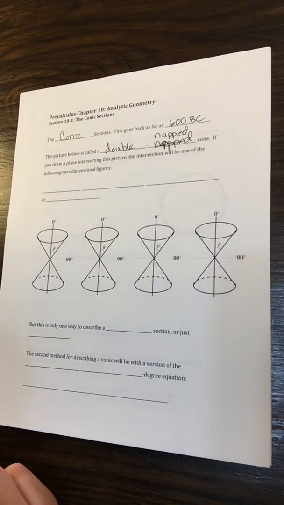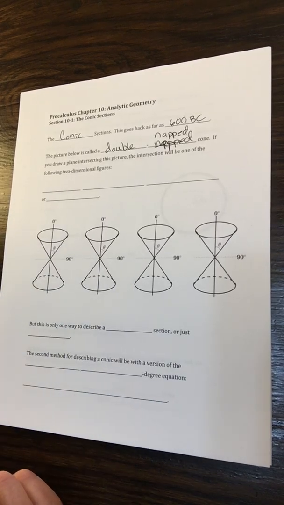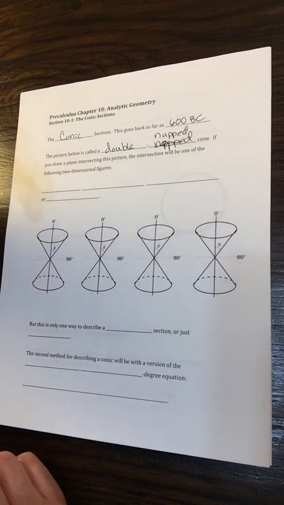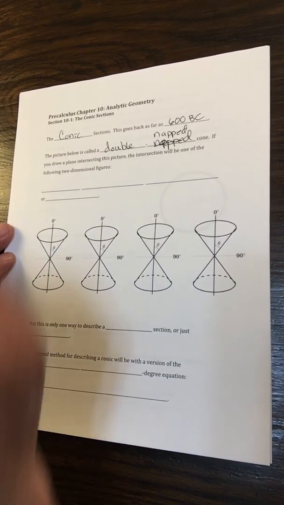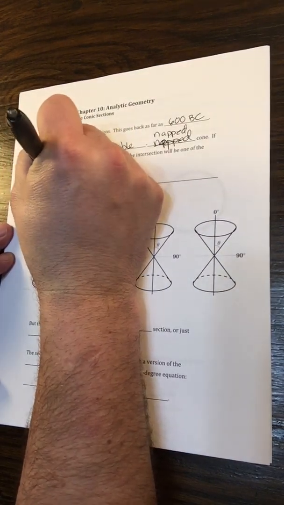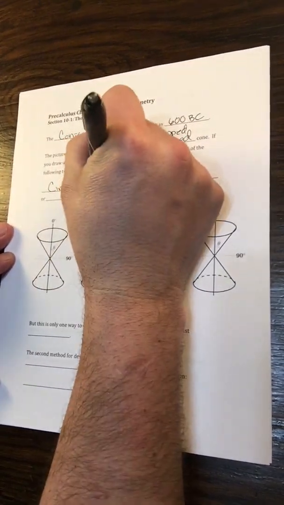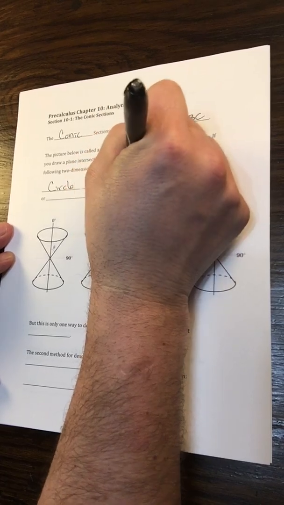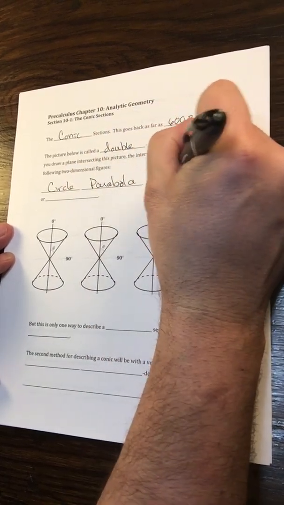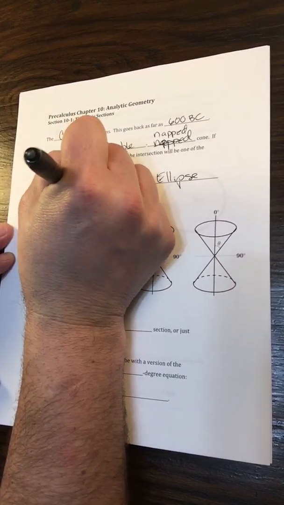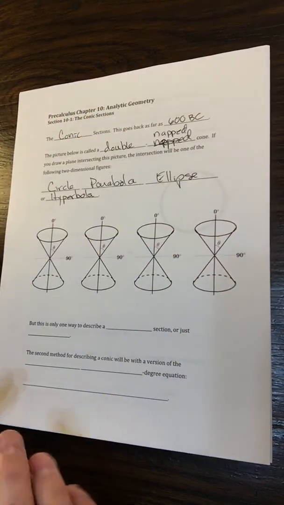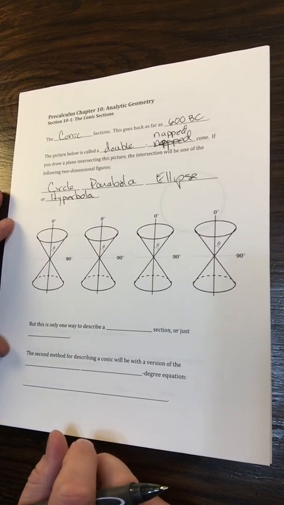If you draw a plane that intersects this picture, as if you were with a saw just going to cut through this three-dimensional picture, the intersection, once you took it apart and looked at it, will be one of the following two-dimensional figures. A circle, or a parabola, which we have studied before, or an ellipse, which we have not, or a hyperbola, which we have seen before, but we haven't studied to the extent that we're going to at this point.